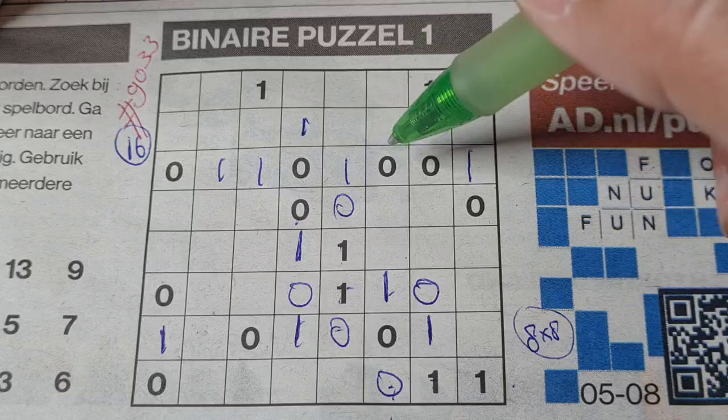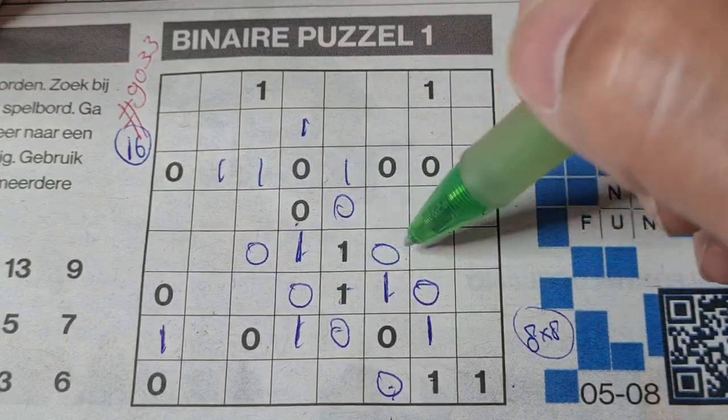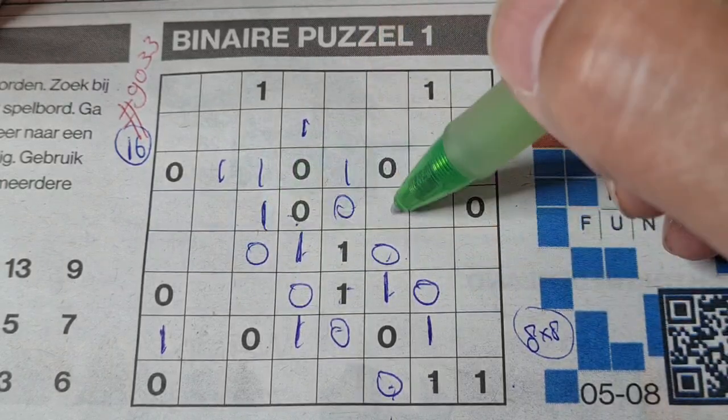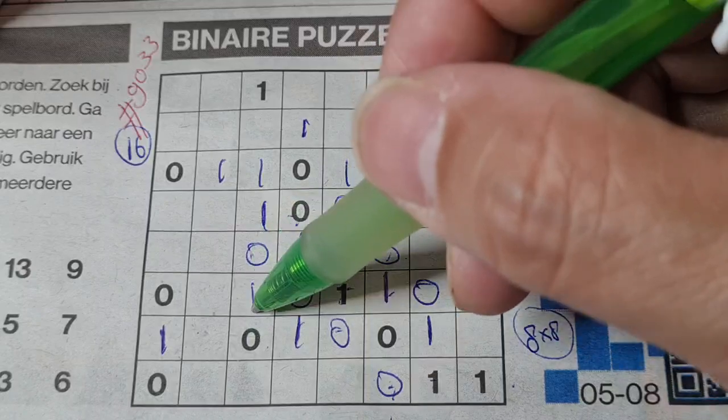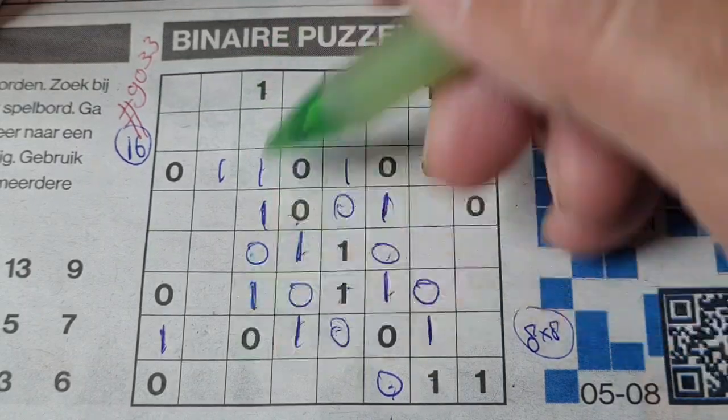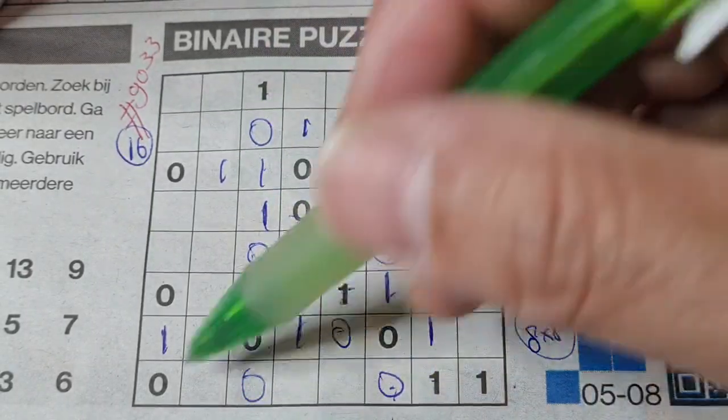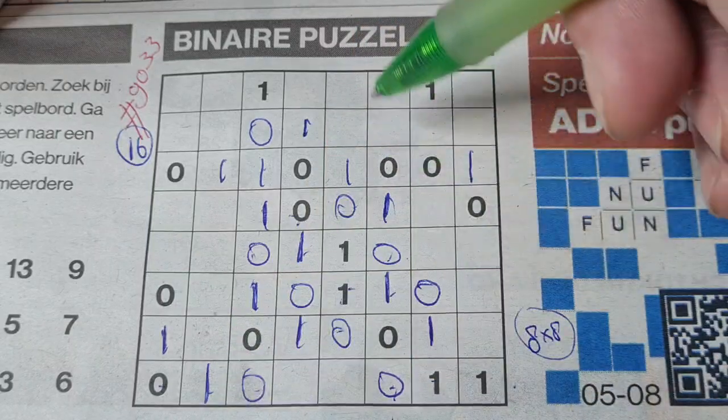And now double one, here no, there no. Double zero, here one, there one. Between two zeros comes a 1, 1, 2, 3, 4 ones, so the rest are zeros. Between two zeros comes a 1.